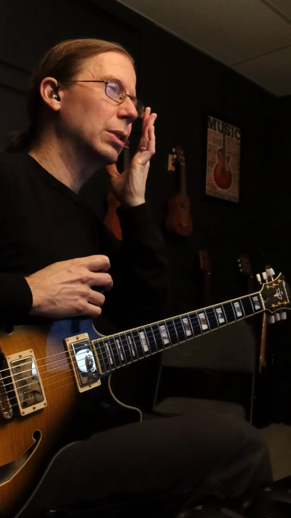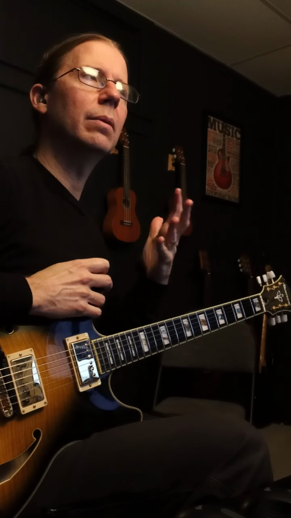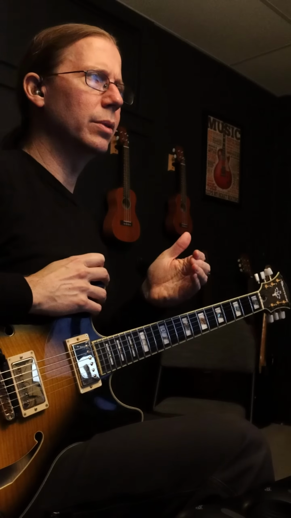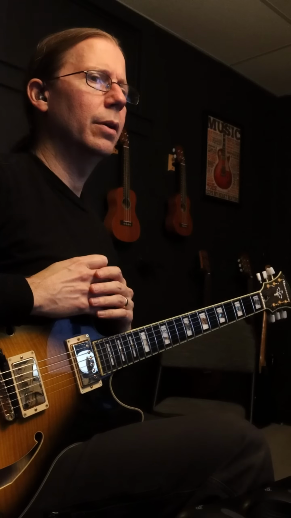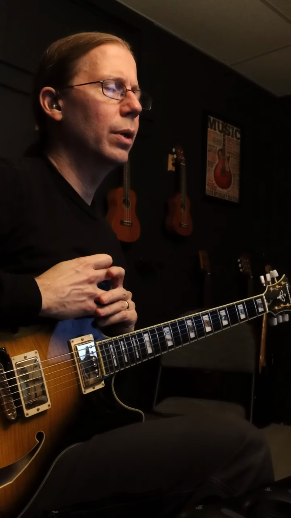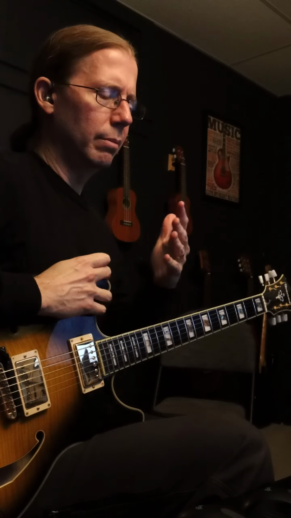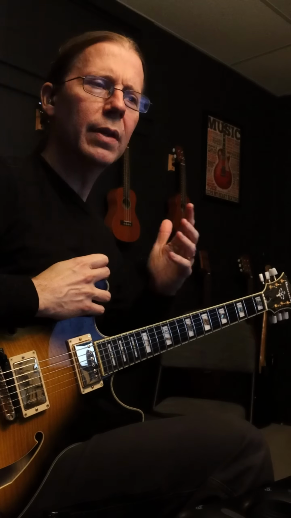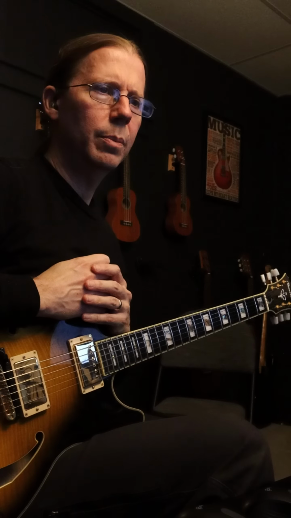listening to those players, really active listening. Try to think about, where do you hear those attacks? Where do you hear the slurs? That's a really great thing about listening, is that if you listen actively for a particular topic like phrasing, you can really engage your aural skills and have that translate into guitar playing.